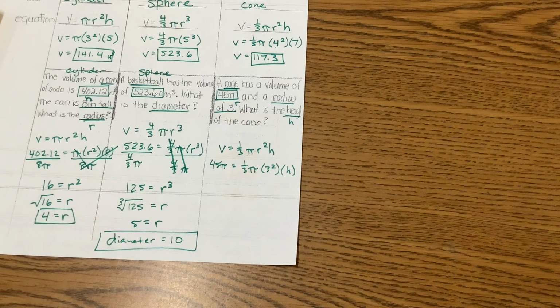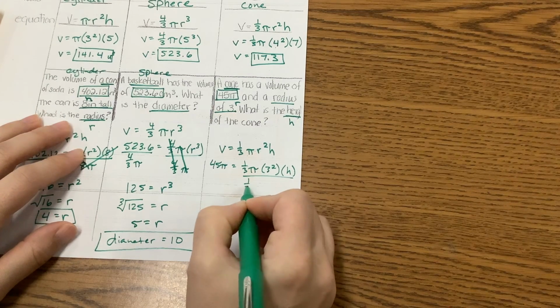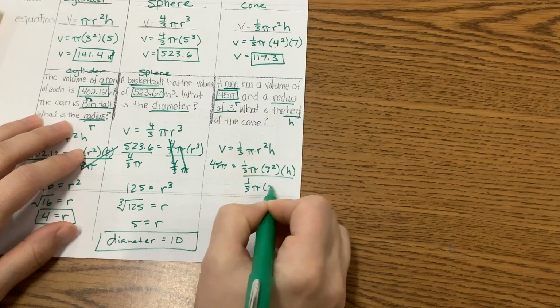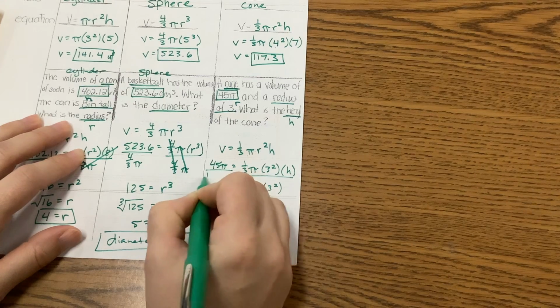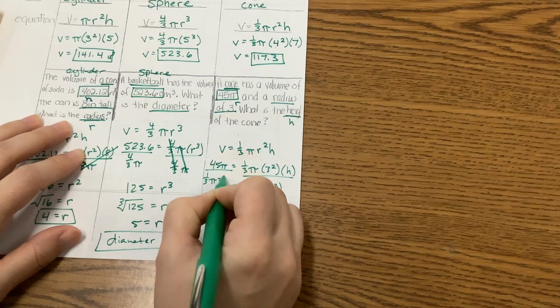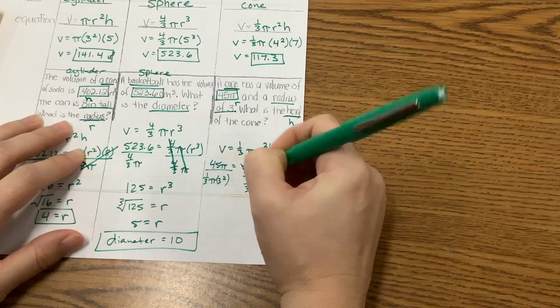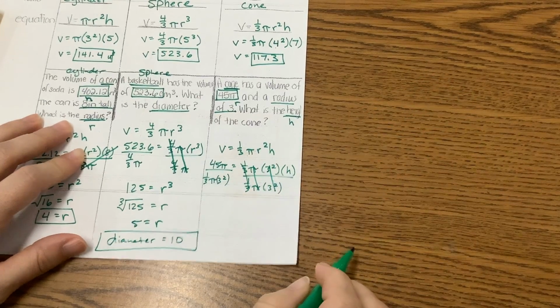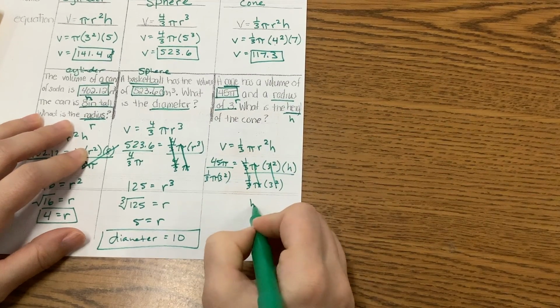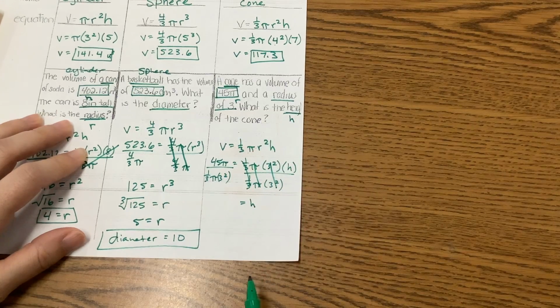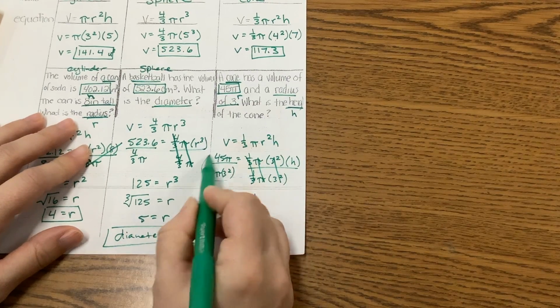We need h alone, so we divide by everything that's with h, right? So just divide by 1/3 pi 3 to the second on both sides. Remember, if they divide each other out, they cancel. So h is alone, and our goal was to get height. And so find out what this is.